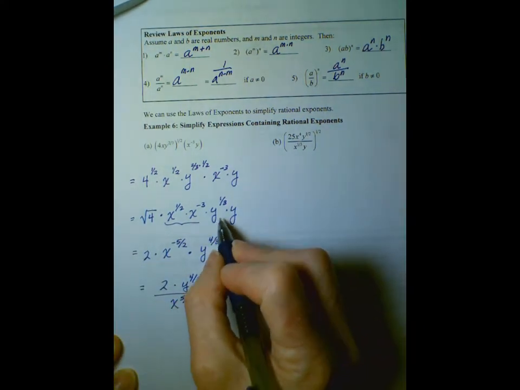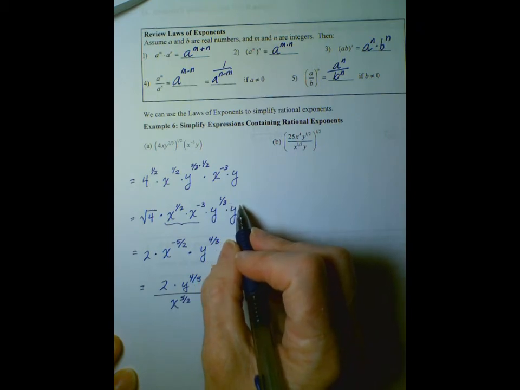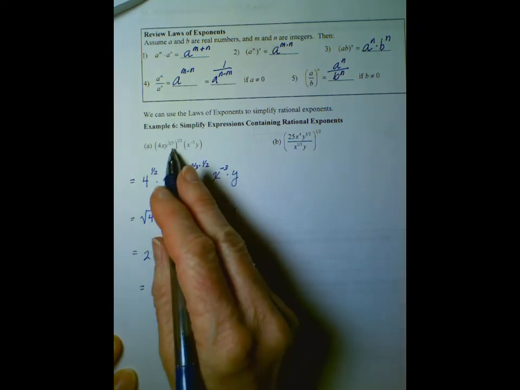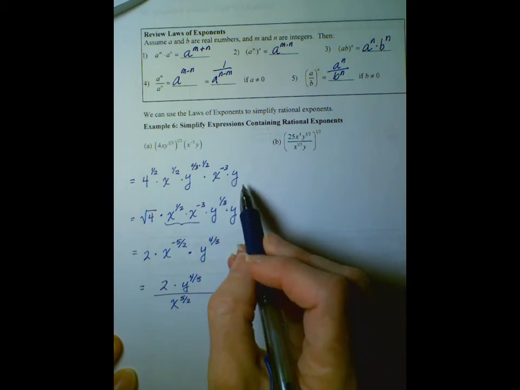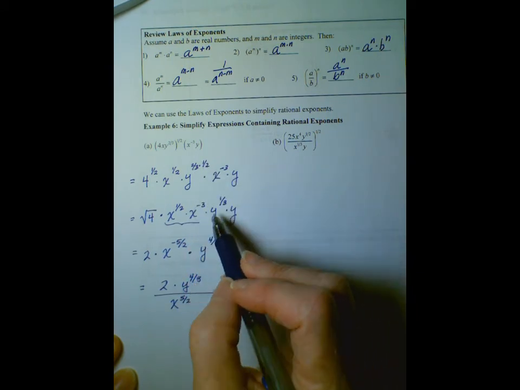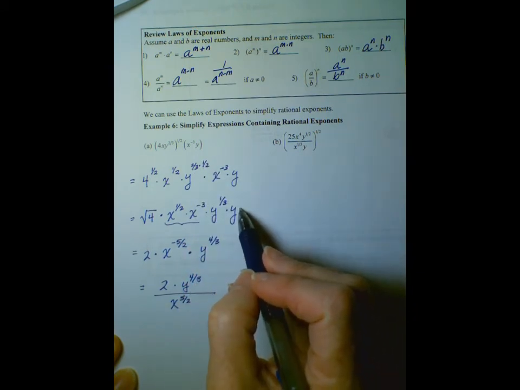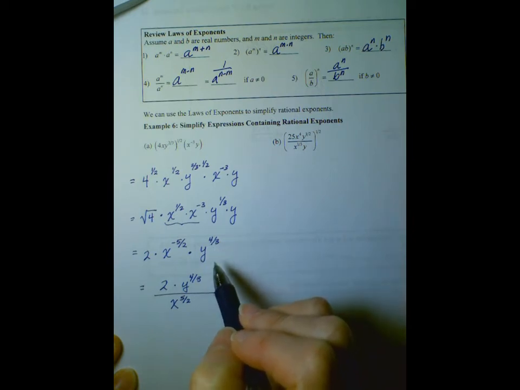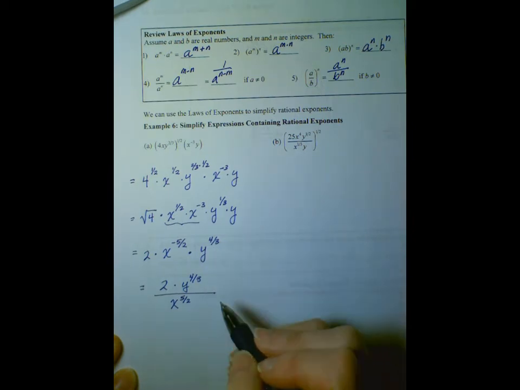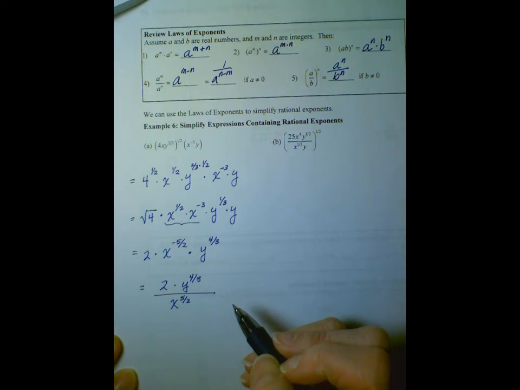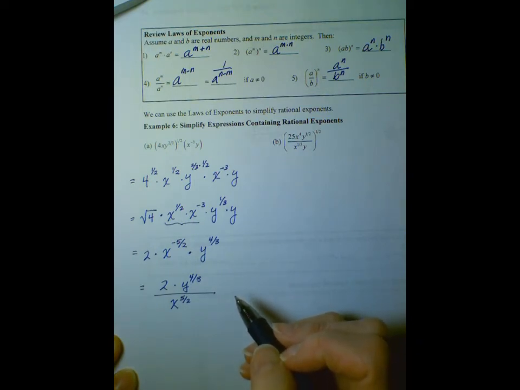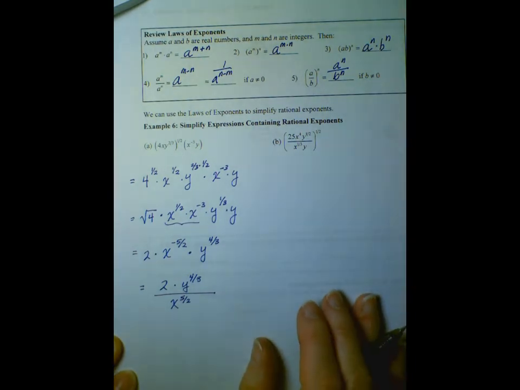Whoops, was it 1/3 or 2/3? Let me look back. I had 1/3 plus 3/3 would be 4/3. Okay, I think I've got that right, so the 4/3 stays over the 5/2. I think that's correct.